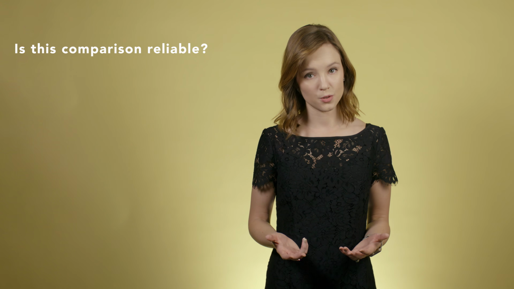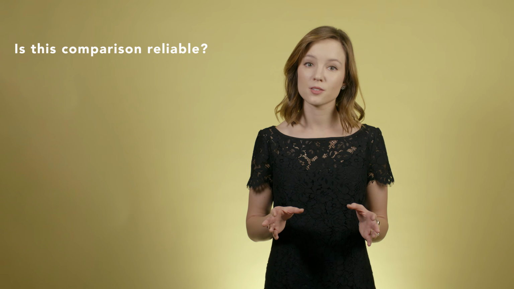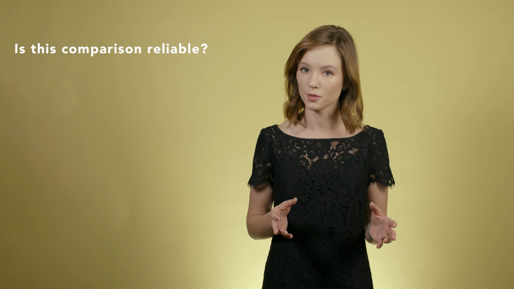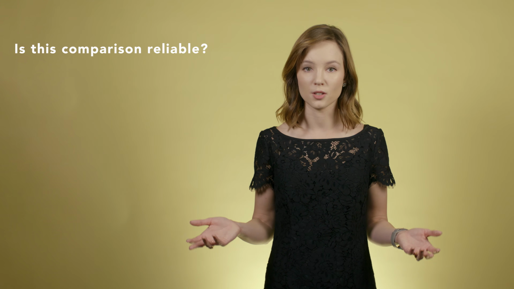Quantitative data is often used by companies to make decisions. Should we approve funding for a new redesign project? Where should we focus our redesign efforts? Which design option works best? Whenever you're trying to interpret numbers, make sure that you ask, do we have statistical significance for this finding? Is this comparison reliable?